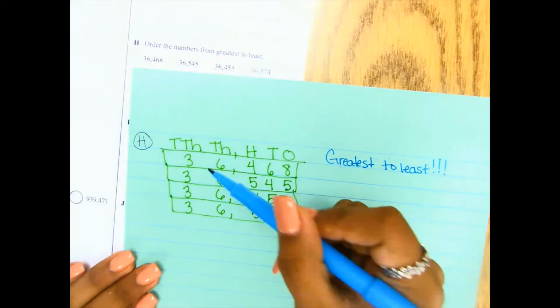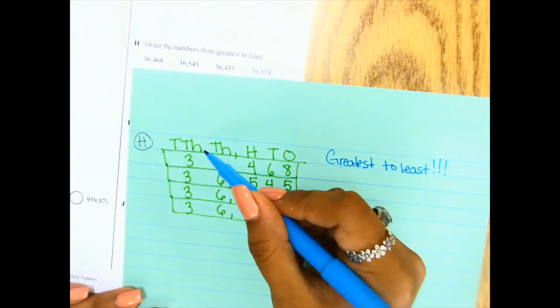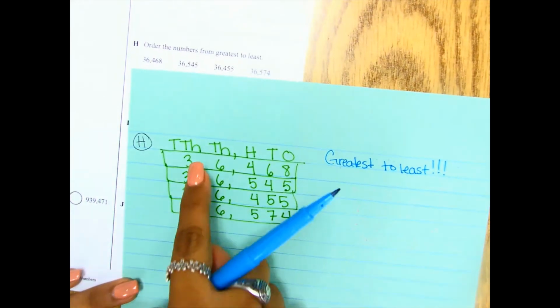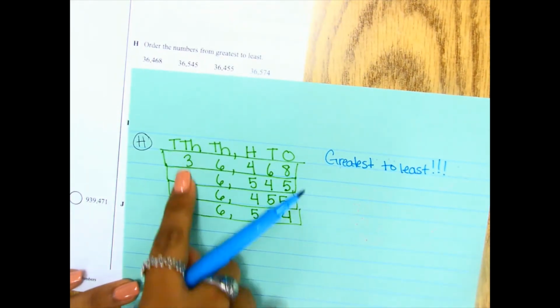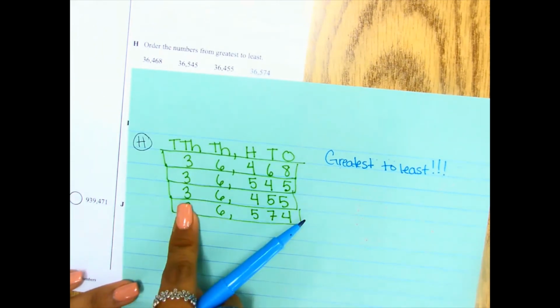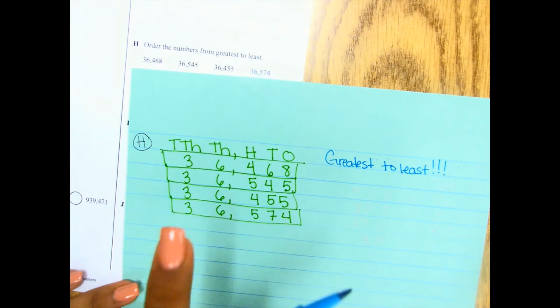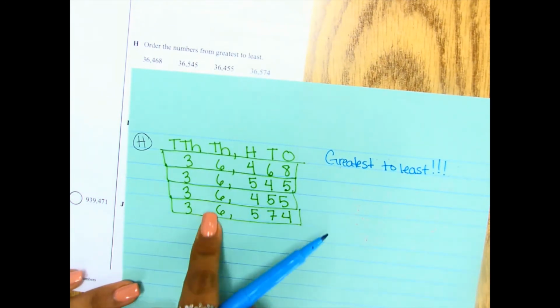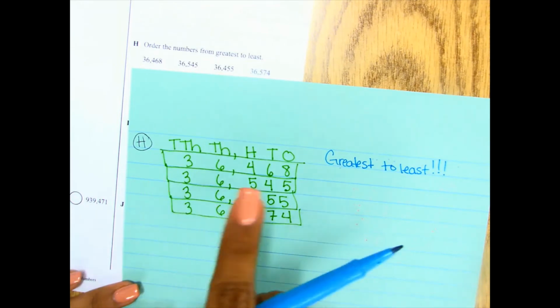So now I'm going to look at my 10,000s place because we have to start from our greatest place value, and that is our 10,000s place. So I notice I have the 3's here. These are all equal. None of this helps me. So if I can't distinguish if it's greater or less, I have to go on to my next place value. And I have a bunch of 6. So this also doesn't help me. So I have to go on to my next one.